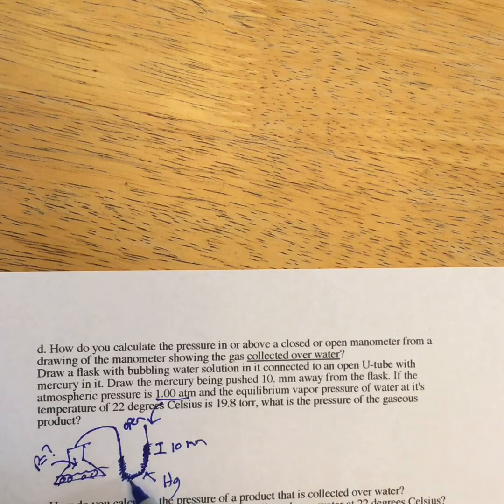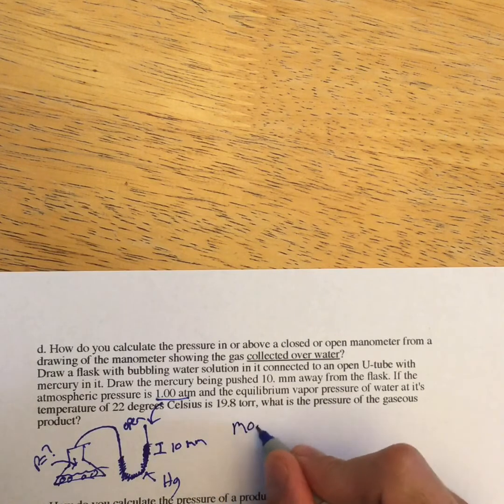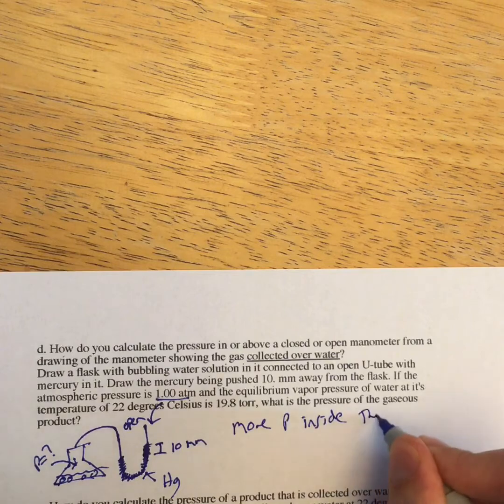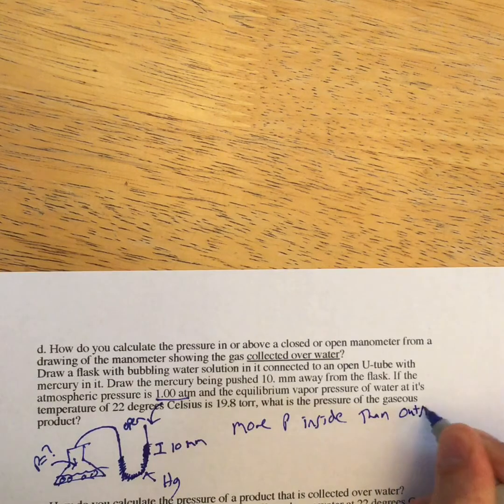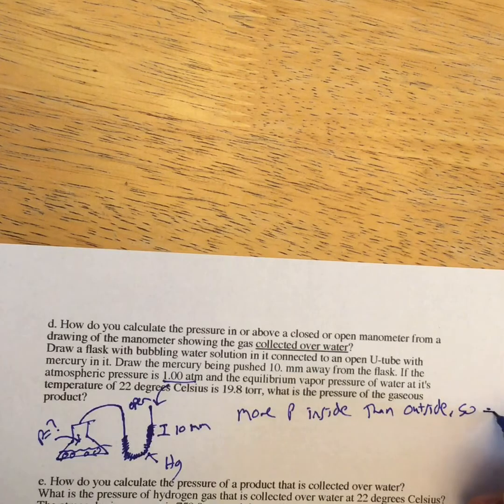Because the mercury is getting pushed this way, that means there's more pressure in here than there is outside. I'll write that down, more pressure inside than outside. So we need to add the pressures.